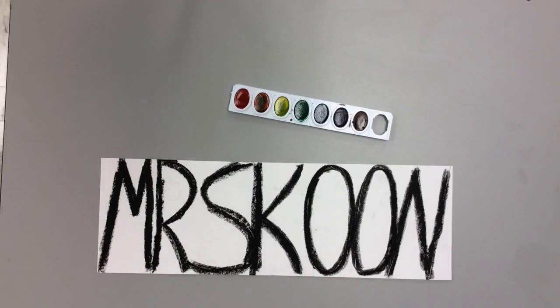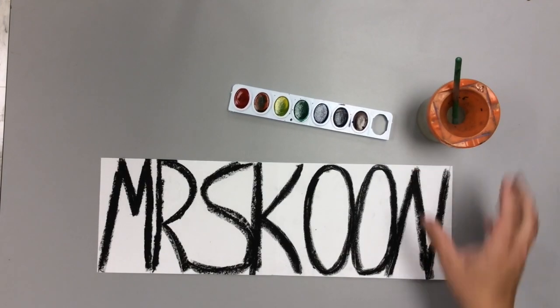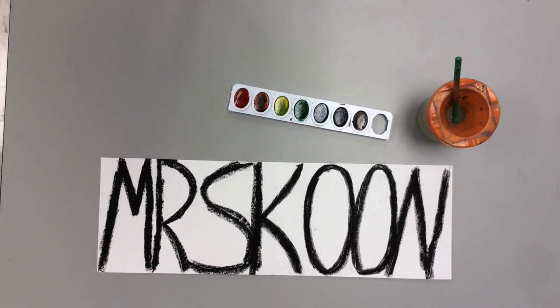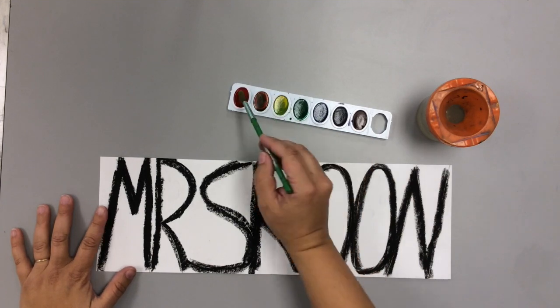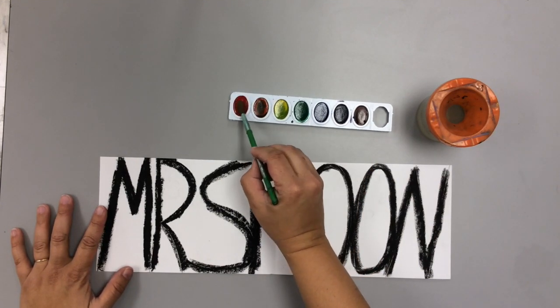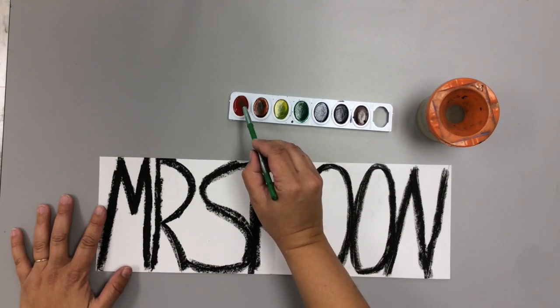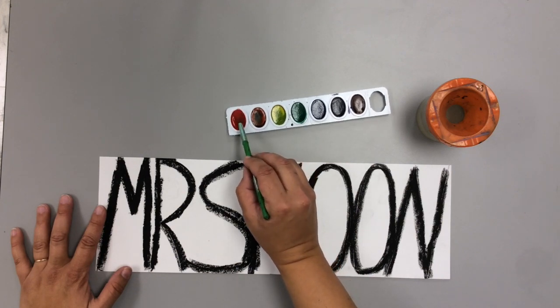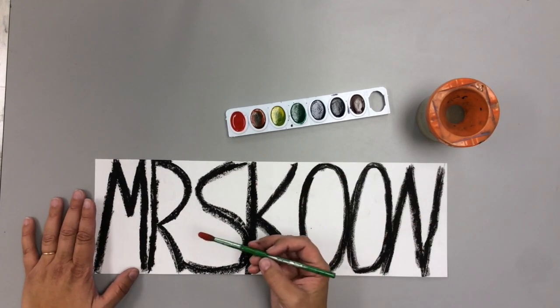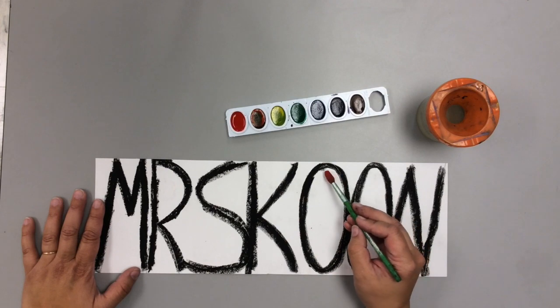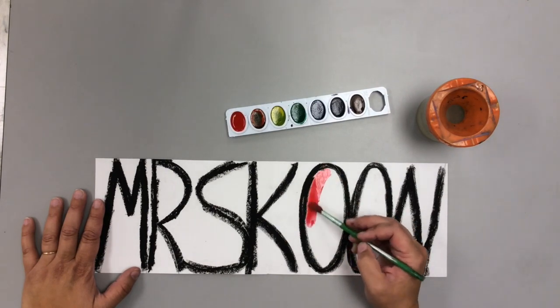All right, after we've made those nice dark lines, we're going to use watercolors. Watercolors are nice because you can make them light or you can make them dark. And you can color in these spaces any way you want. Now you just put in some water and you just kind of pet your brush in there until your brush turns that color. And that's how you know it's ready. And then you can paint in wherever you want.